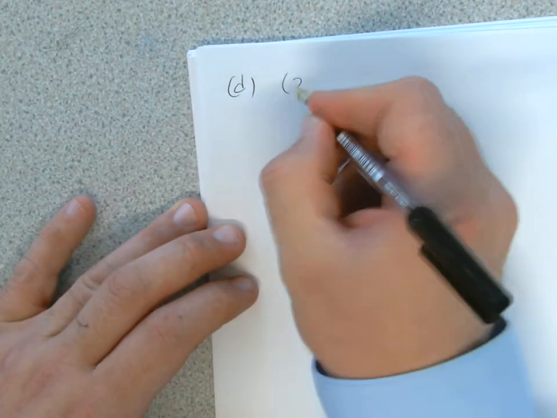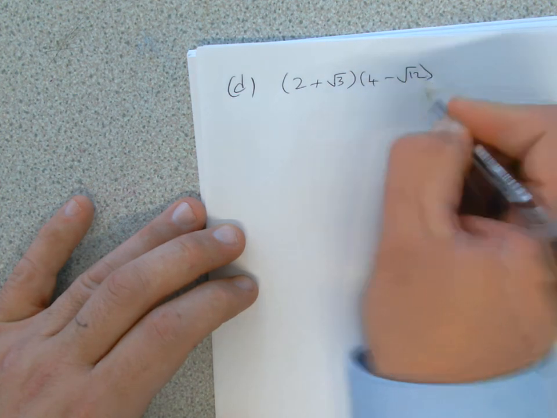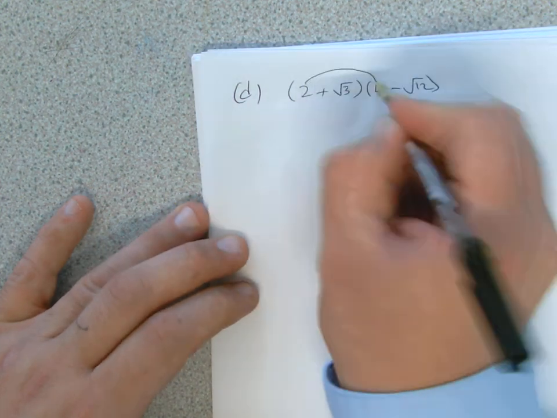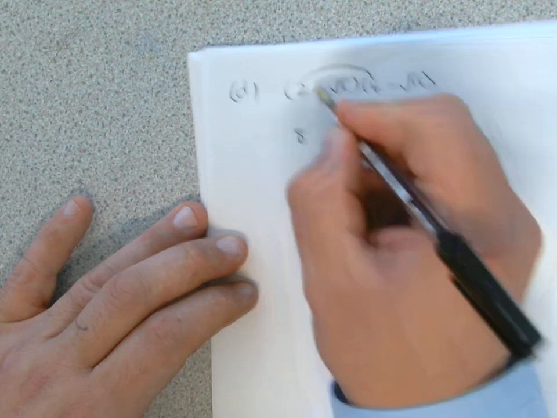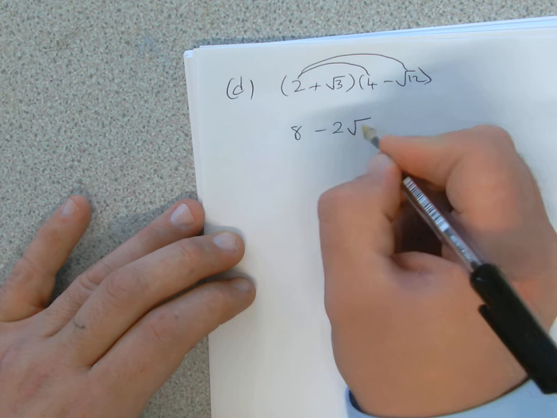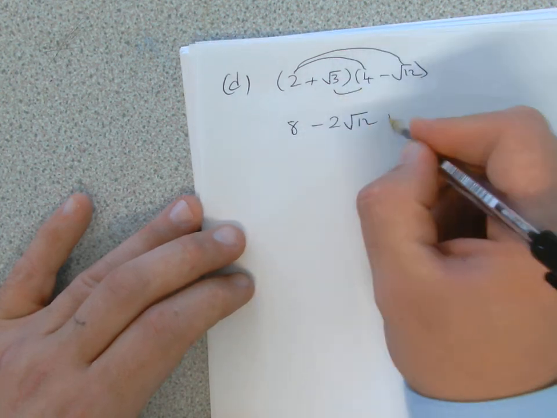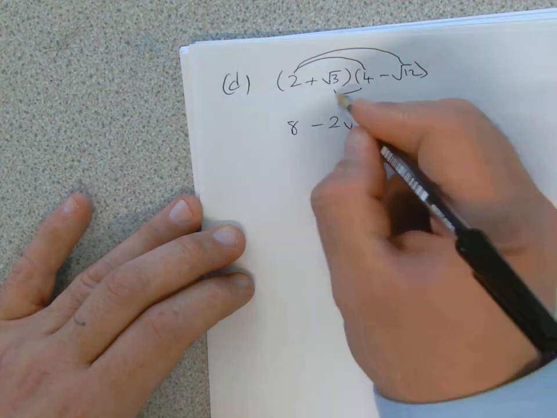And D, okay, so D, you've got a double bracket, so you could use FOIL on this. Firsts, 2 times 4 is 8, outers, 2 times root 12 is minus 2 root 12, because there's a minus there. Inners is 4 root 3, and then lasts.